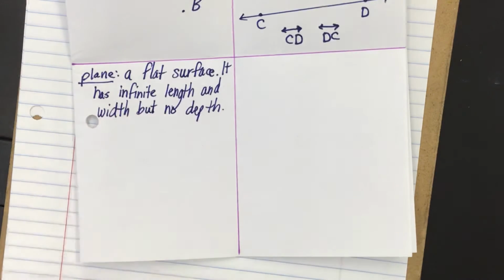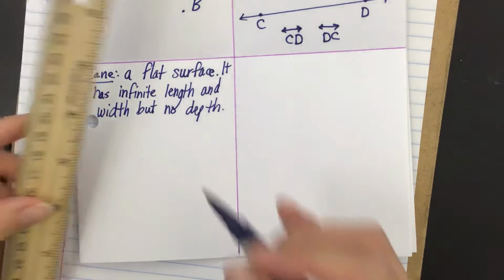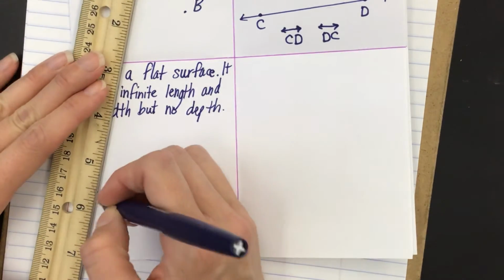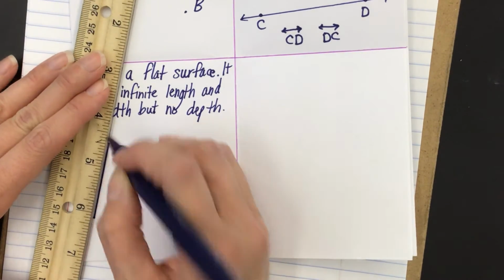Now, it's really hard, on a two-dimensional piece of paper, to describe visually something that is typically in 3 dimensions and goes on infinitely forever. So the way that we usually draw out a plane is using a parallelogram.